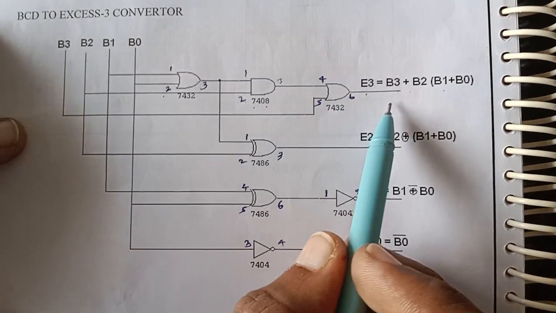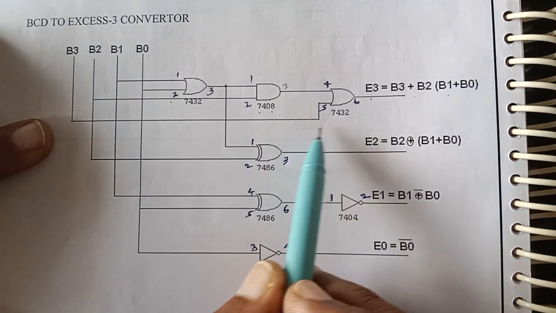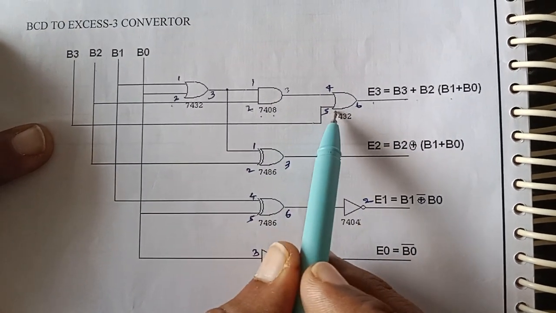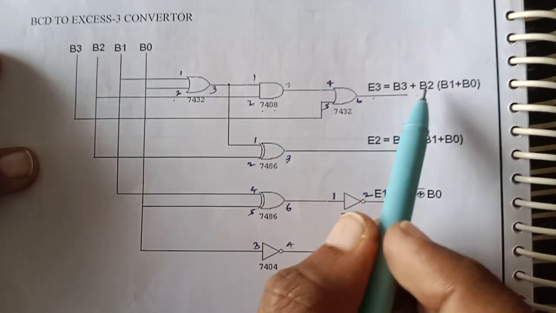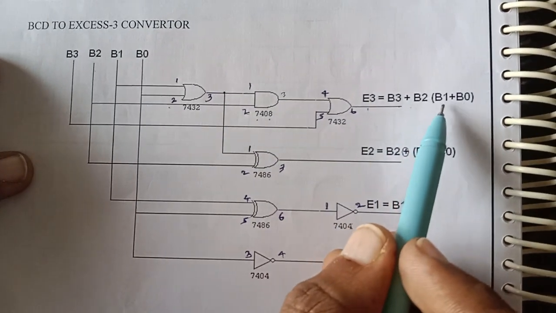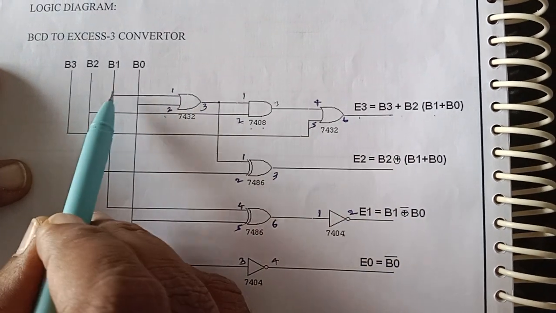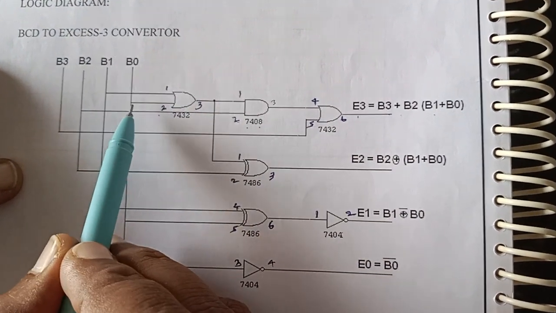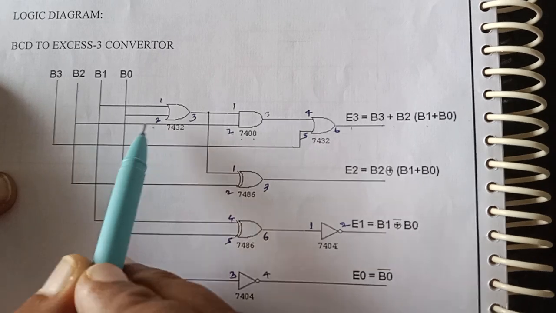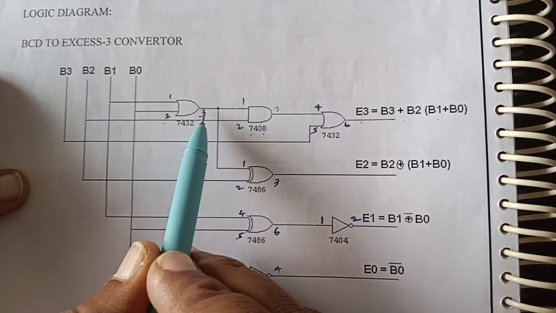One of the inputs is taken from B3. B3 is given to pin number 5. Next, another combination is B2 into (B1 plus B0). B1 is given to the OR gate pin number 1, and B0 is given to pin number 2. So the output is obtained at pin number 3.